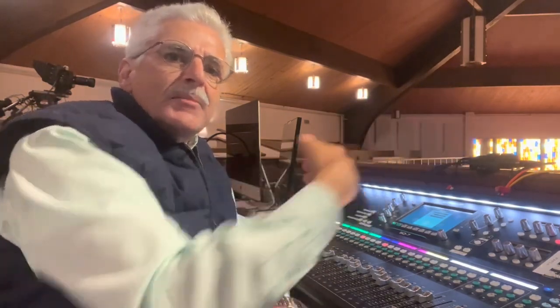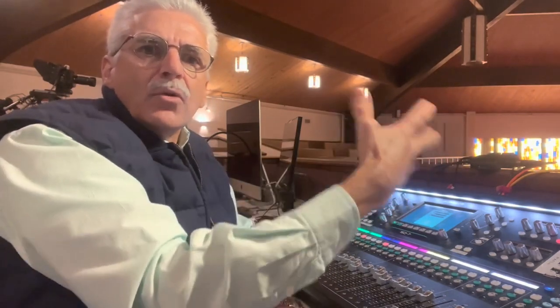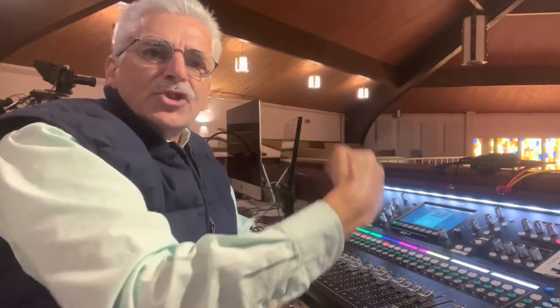So for gain structure, we have some things that we want to go over as far as the gain coming into the board. And when you're talking about gain, that affects everything downstream. Think of it as the first entry point into the board, where an instrument or a vocal mic or whatever, you're adjusting the gain to get maximum gain without distortion.